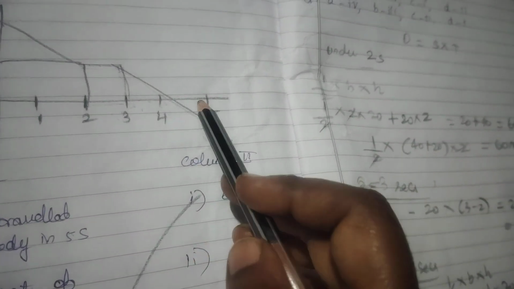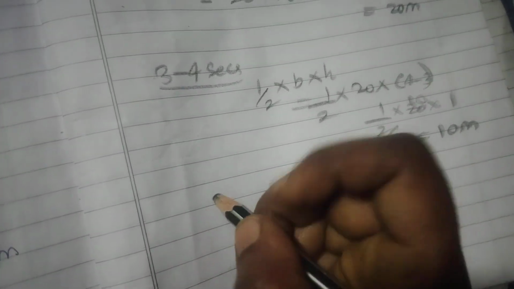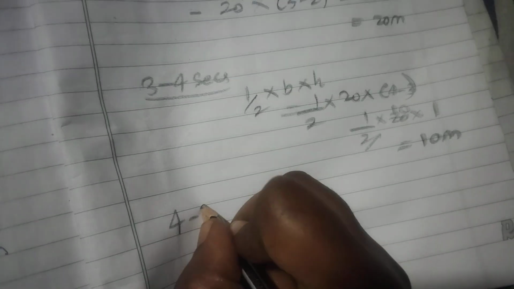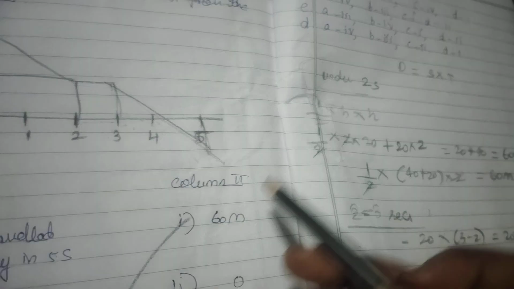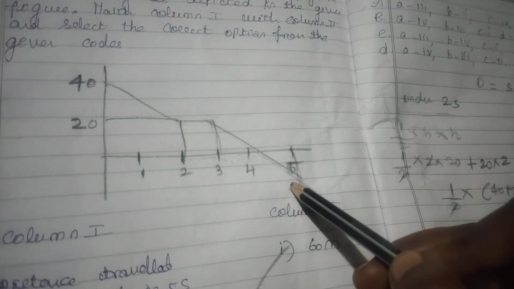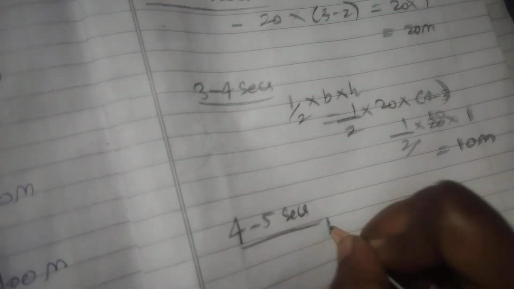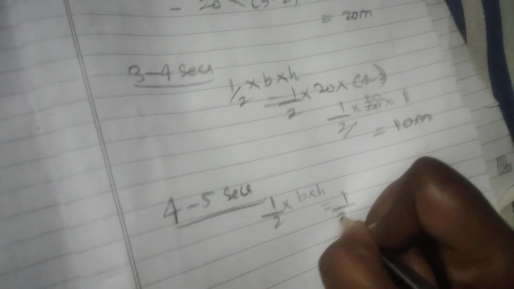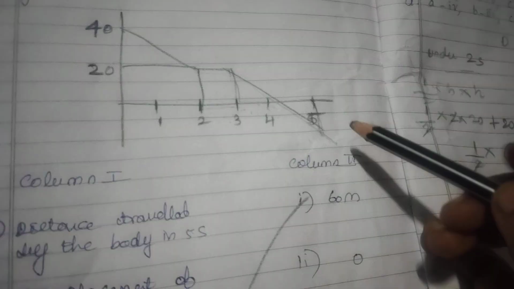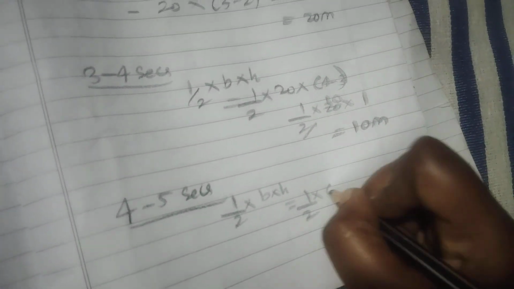Then for 4 to 5 seconds, I'll draw like this. Again we will get a triangle. So area of triangle is equal to half into base into height. So what is base? 5 minus 4, into height.